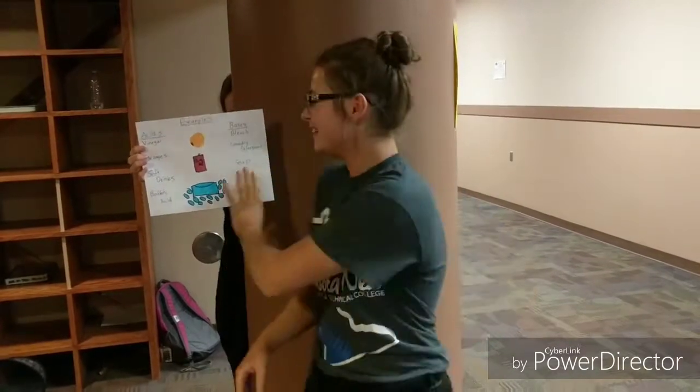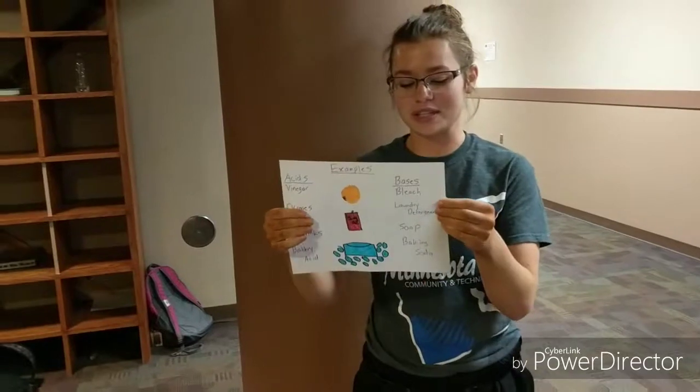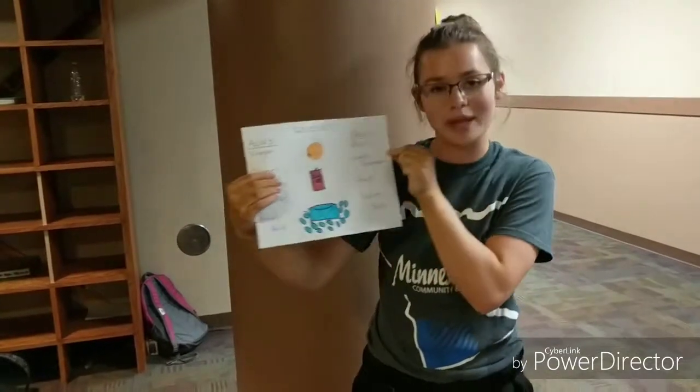Hey guys, welcome to Acids and Bases. Now there are many different types of acids and bases that you can find in everyday life. For acids, you can use vinegar, oranges, soft drinks, or battery acids. Now don't touch some of them because they will burn you. But not only acids burn you, bases can burn you, such as bleach, laundry detergent, soap, and baking soda.